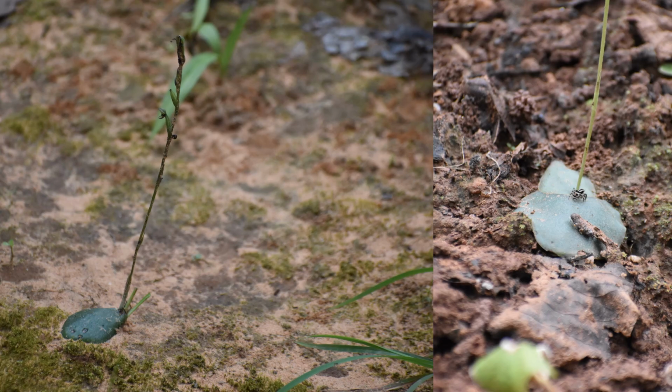Here you can see the whole plant, how it looks. The leaves are attached to the ground, but what makes it different from other ground orchid species is that it has velvety, tiny hair structures, which make it smooth, or you can say a little bit rough. So this is Habenaria reniformis.